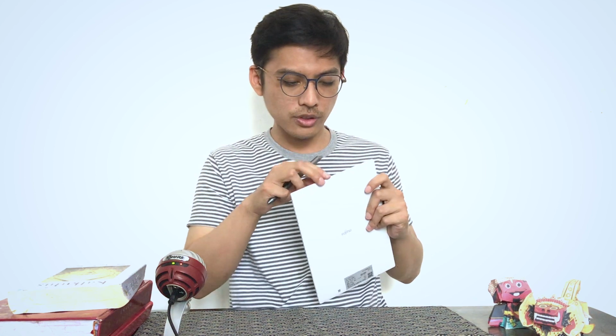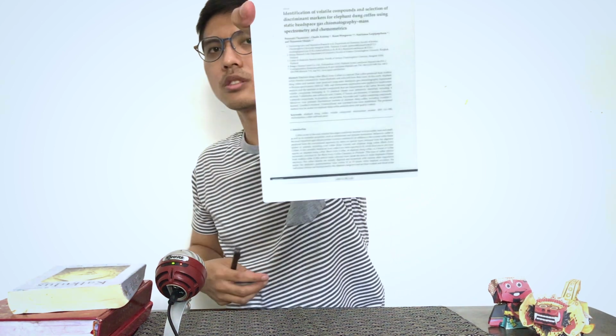So this one. And okay, before I move to another device, for example, you can see this one. Yeah, it looks like paper, right? And you can highlight and take notes here, really easy.